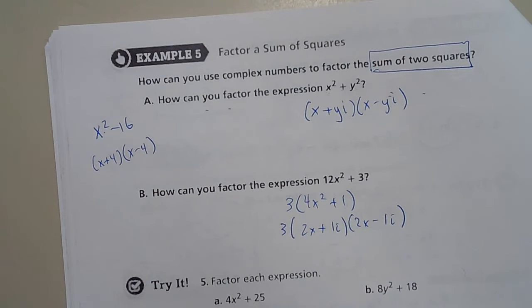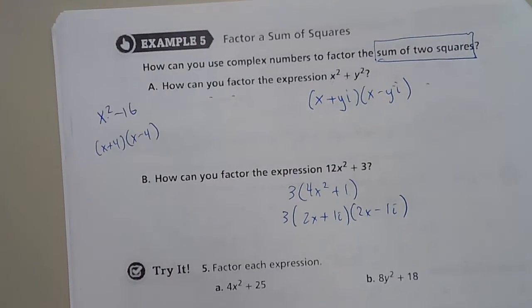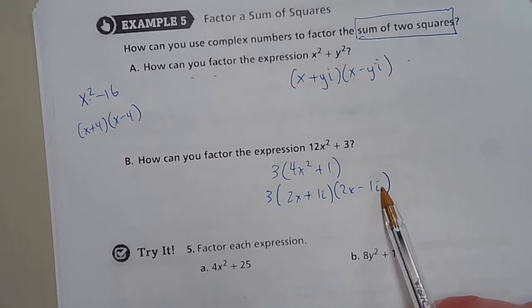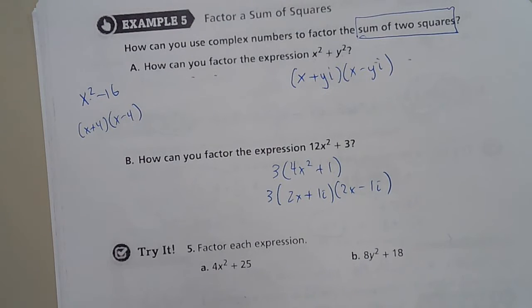Could you do it using your AC factoring? Yes, you could, but it gets really nasty, and I personally would not recommend doing it. I would definitely go this route to be able to factor these sum of squares problems.